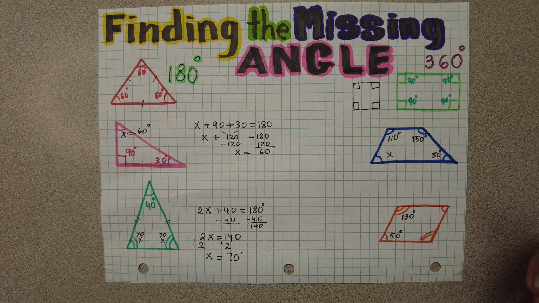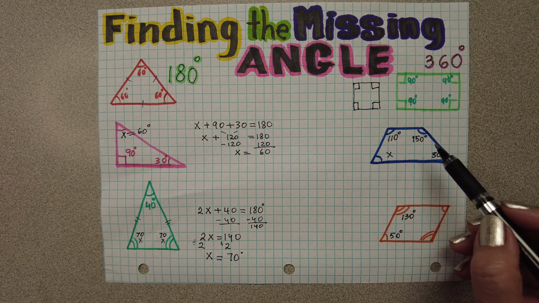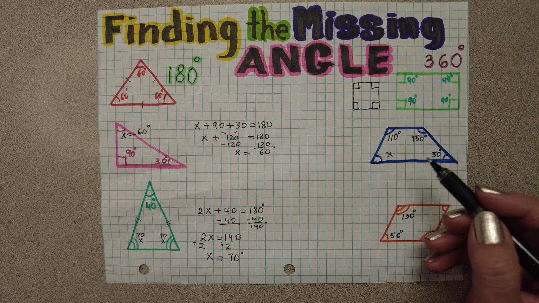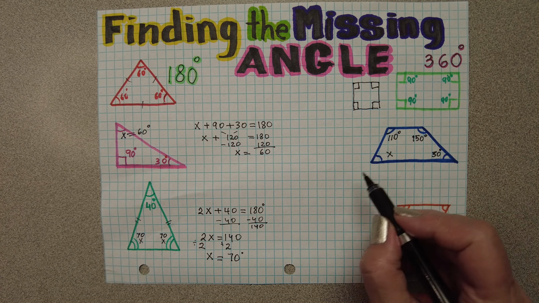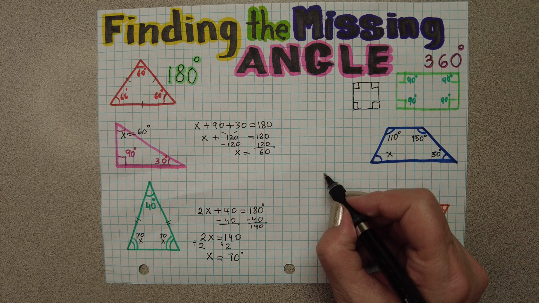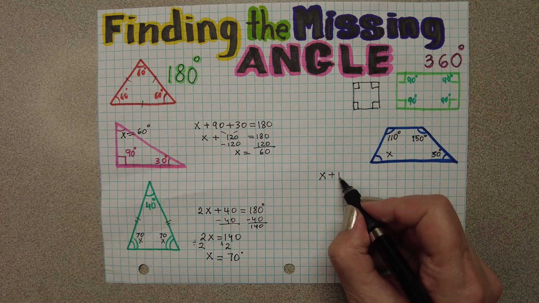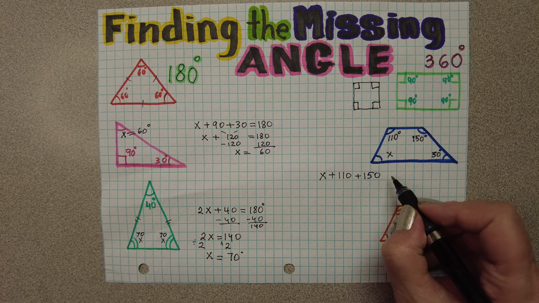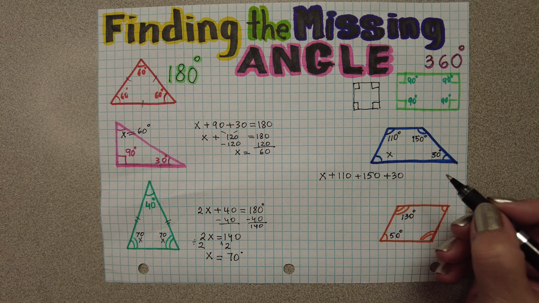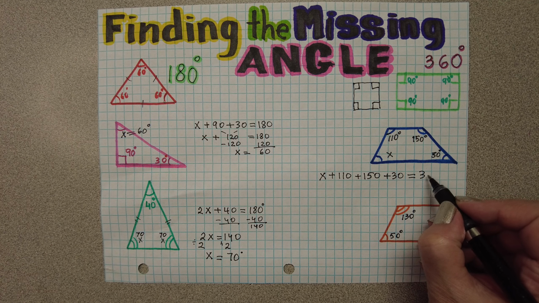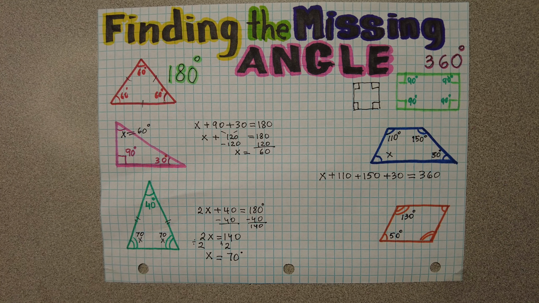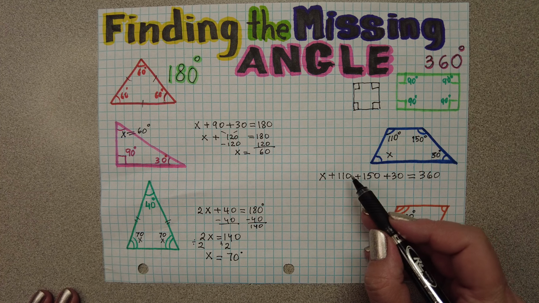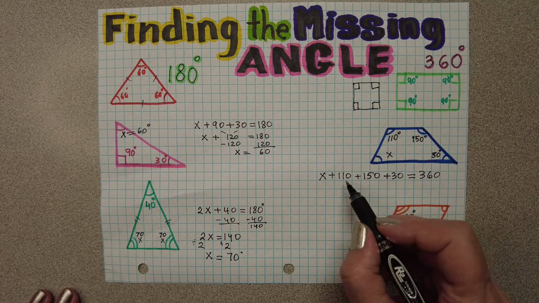Let's do this trapezoid. If we have here 110, 150, and 30, we are missing one angle. How can we find it? Same way, we're going to add all together. x plus 110 plus 150 plus 30 equals 360.